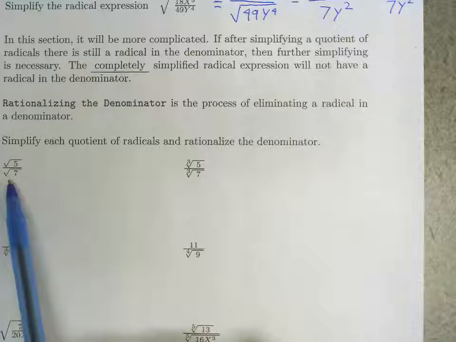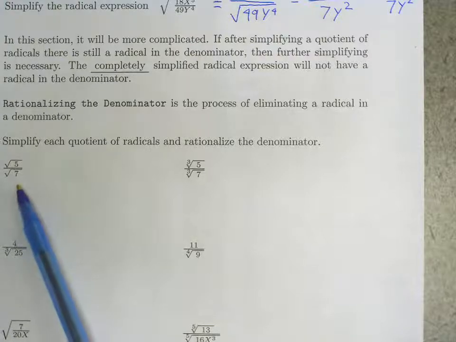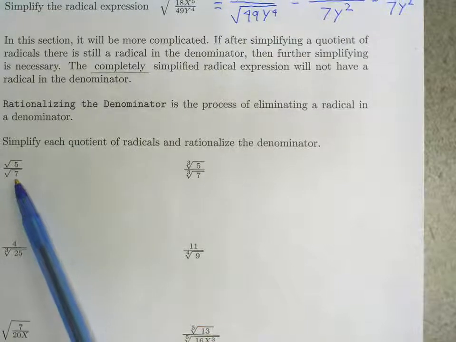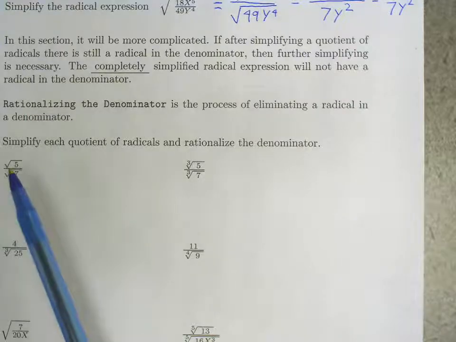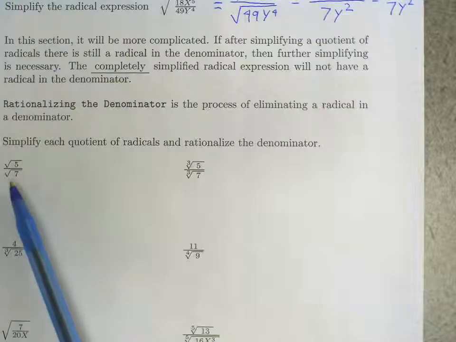Since the denominator has the square root of 7, we ask this question: what would I have to multiply by 7 to get a perfect square? Well, if I multiply 7 times 7, which is 7 to the second, that's a perfect square. 49 is a perfect square.